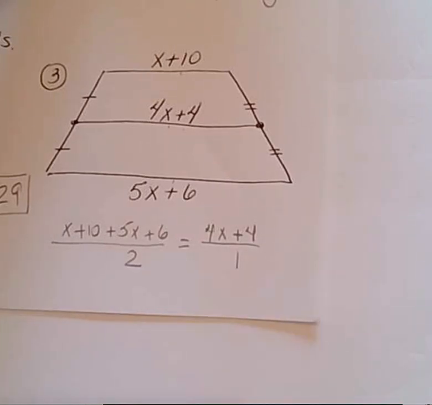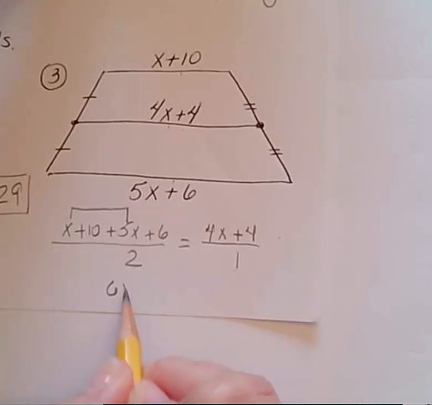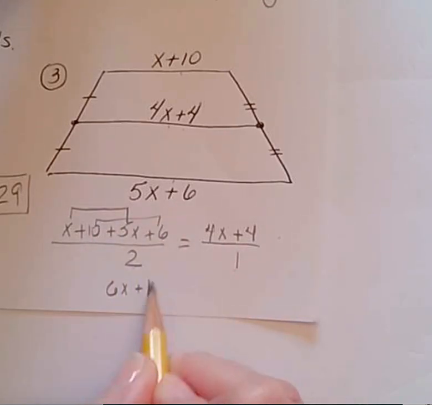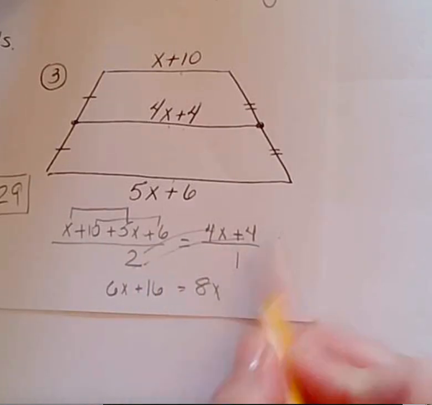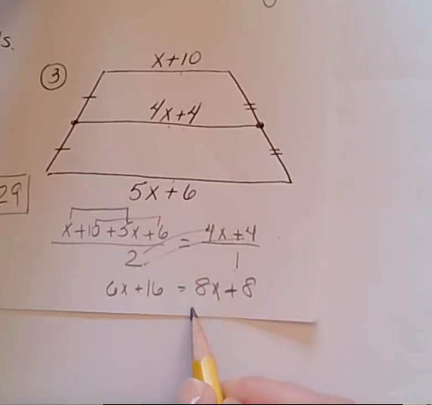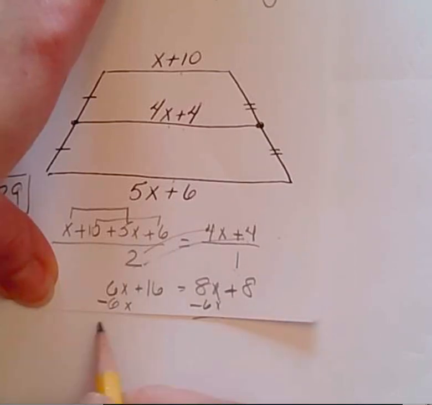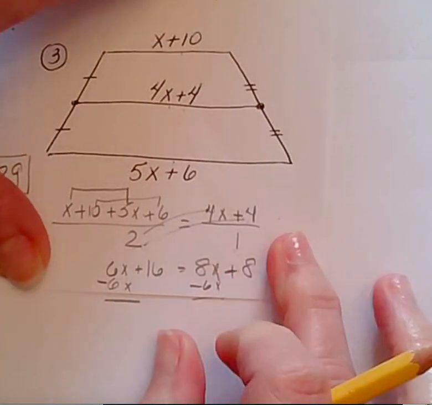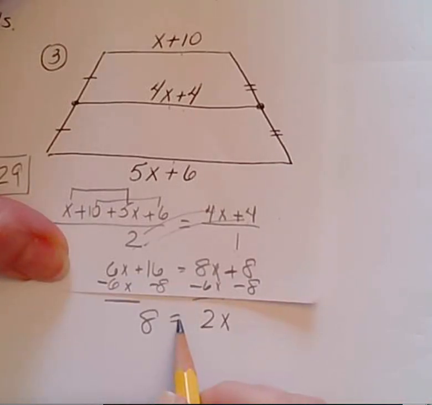Turn it into a proportion. In my opinion, that may be the easiest way to solve this. So we can cross multiply. Maybe I'll do it this way first. I have to combine like terms. That's 6x plus 16 times 1 is equal to 8x. Distribute, distribute, remember both of them, plus 8. And then I'll subtract 6x over here. That way my variable stays positive. And that's going to be 2x. I'm going to subtract 8. And 8 is equal to 2x, divided by 2. x is equal to 4.